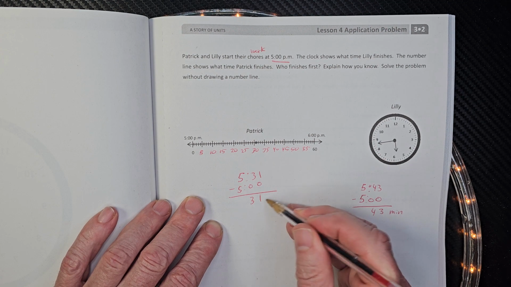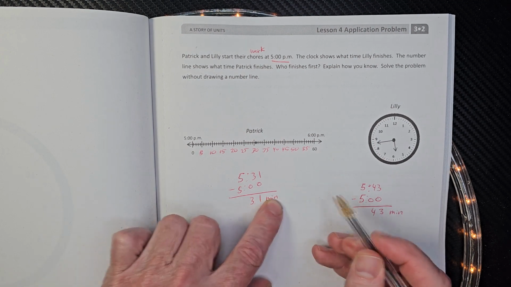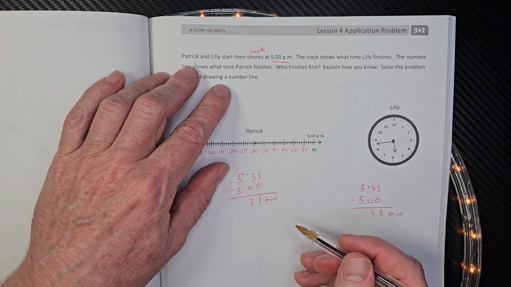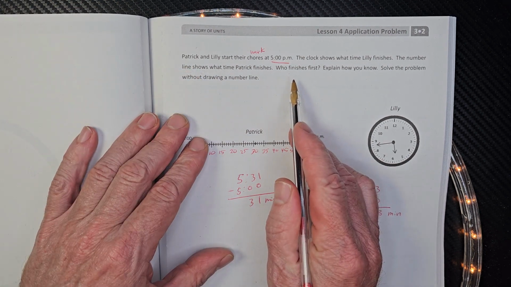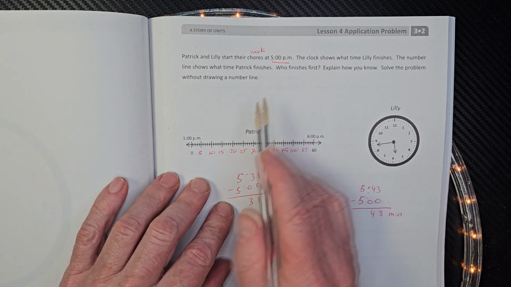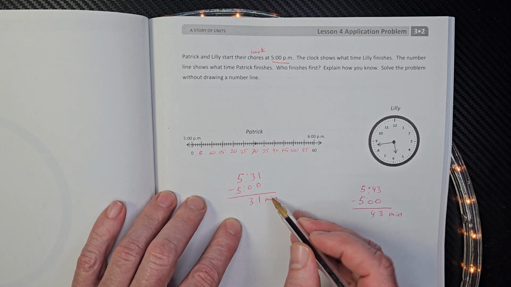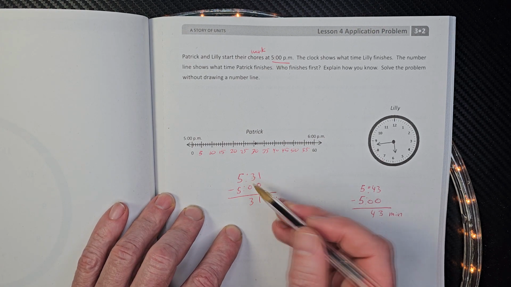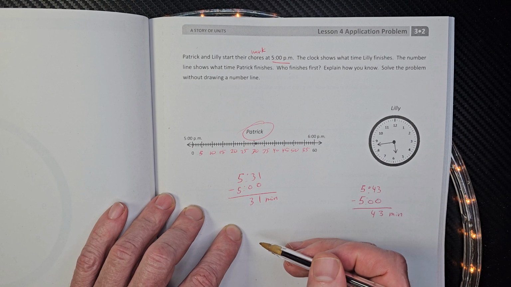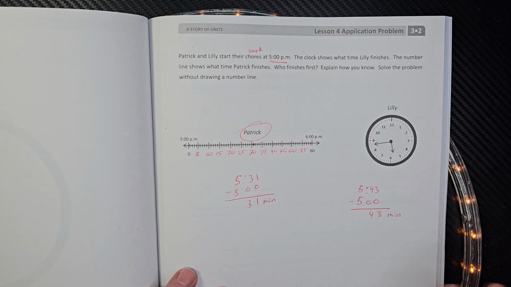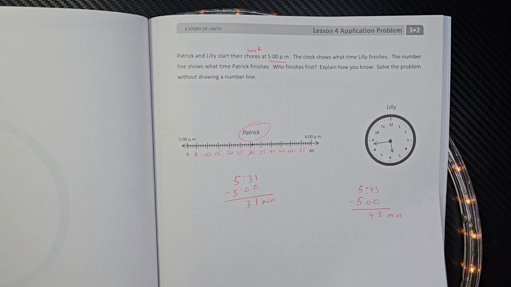All right, let me put the MIN here. MIN means minutes, abbreviated. So it says, who finished first? Well, the less amount of time would be 31 minutes. So Patrick finished first. All right, let's move on to the next one.